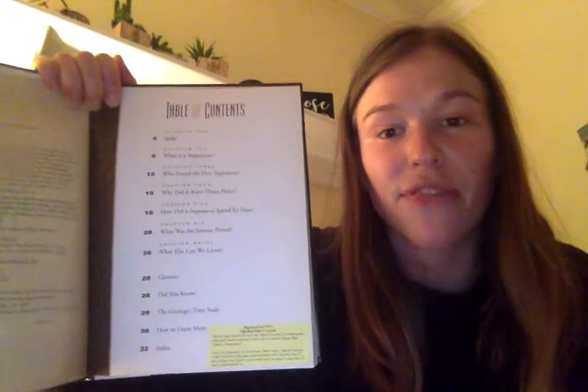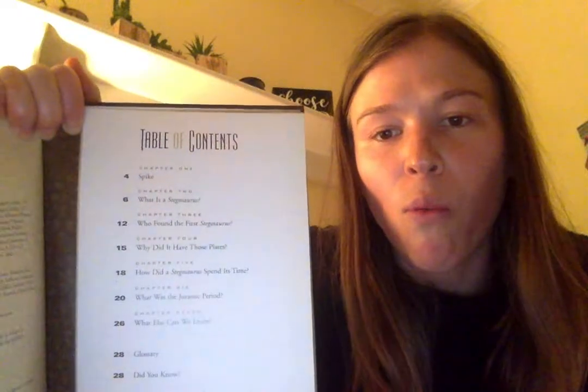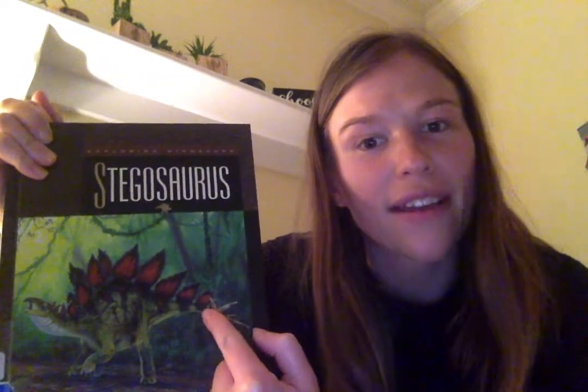this story. If you also remember, nonfiction texts have text features. So they have a table of contents and headings and a bunch of different things. So here we see our table of contents. And today we are actually going to read about why the Stegosaurus has these plates along their back.